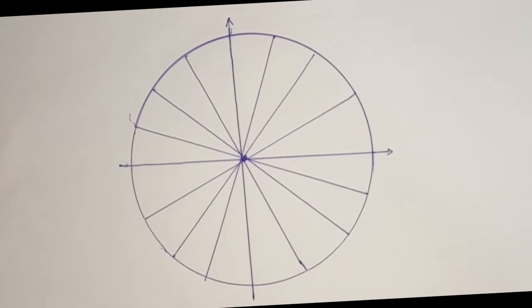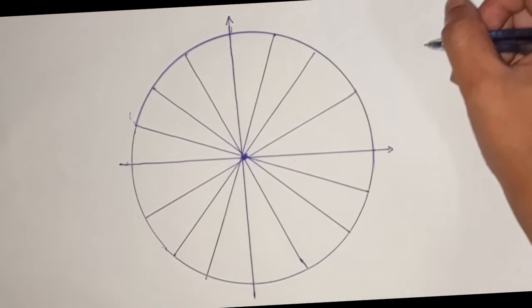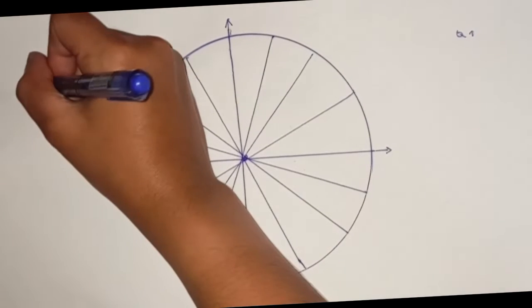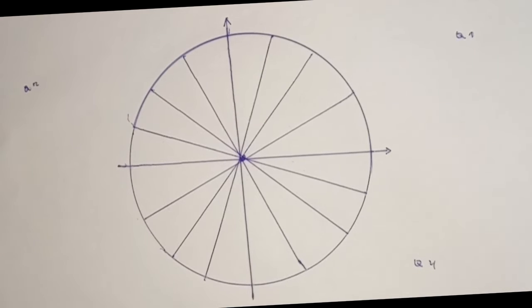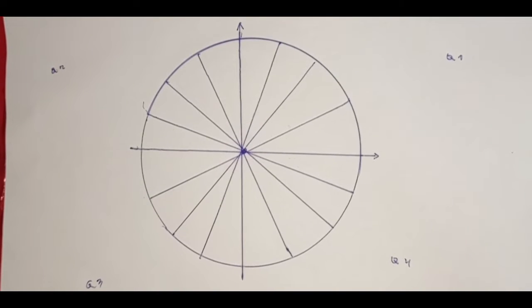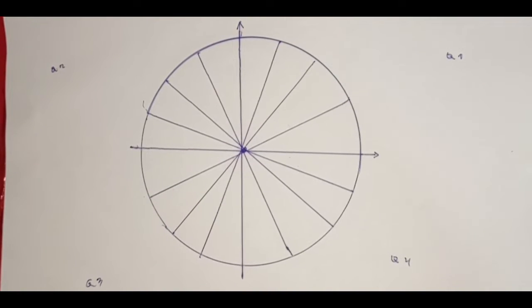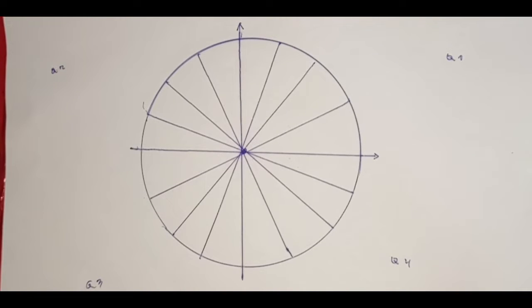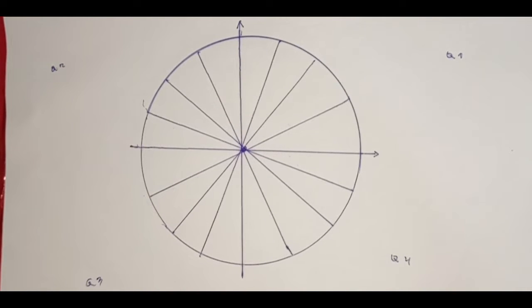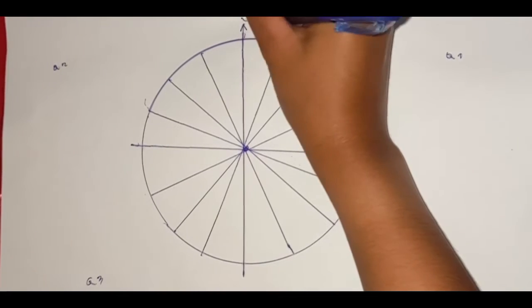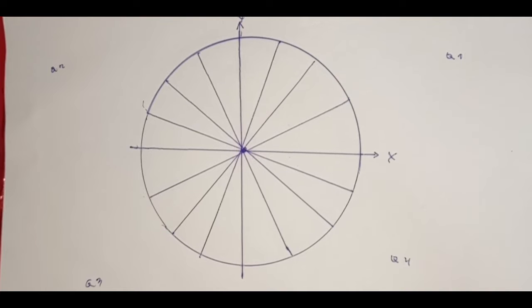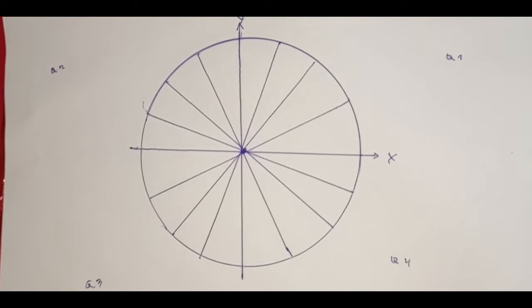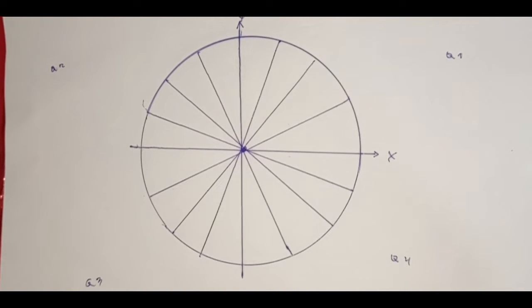The unit circle is divided into 4 quadrants: quadrant 1, quadrant 2, quadrant 3, and quadrant 4. In quadrant 1, both sine and cosine are positive. In quadrant 2, sine is positive but cosine is negative. In quadrant 3, both sine and cosine are negative. In quadrant 4, cosine is positive but sine is negative. So we have here the y and x-axis. The y-axis is associated with sine and the x-axis is associated with cosine. This is an important fact to remember when working with the unit circle.